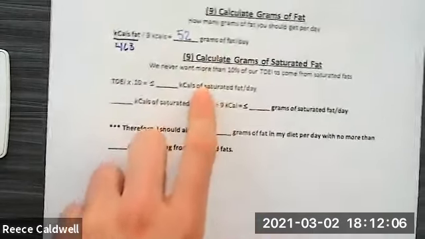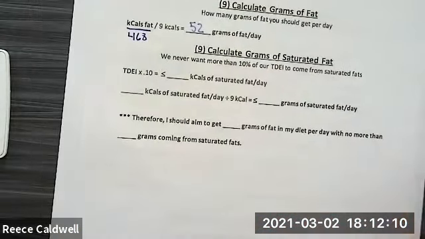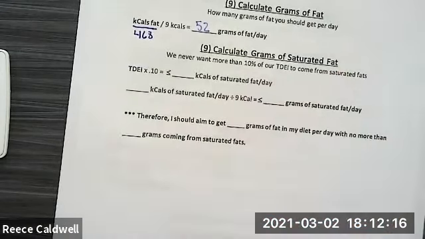Now that we have our grams of fats, one last thing we want to do is calculate our grams of saturated fats. We never want more than 10% of our TDEI to come from saturated fats. Saturated fats are a major factor for developing cardiovascular disease and other physical ailments that can be avoided.